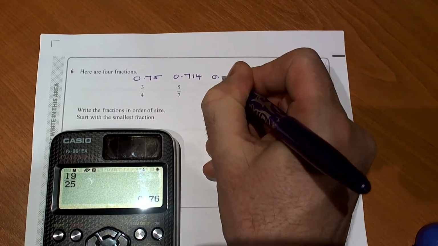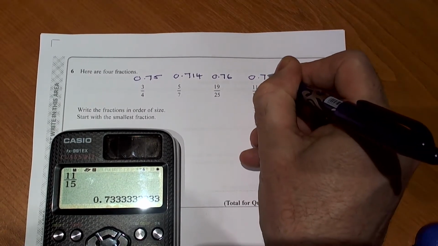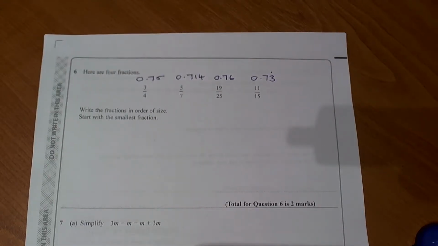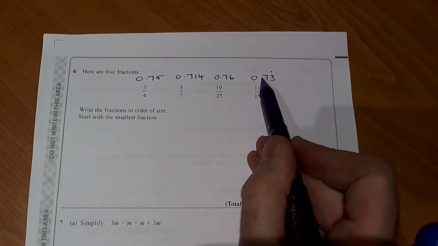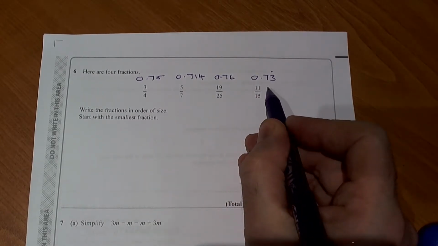The next one, same idea, fraction button, 19 over 25 equals, press SD. That comes to 0.76, and the last one, fraction 11 over 15 equals, and that comes to 0.73 recurring, so we put a dot on top of that there. So we're not allowed to write these decimals out, we have to write the fractions. So which is the smallest of these?